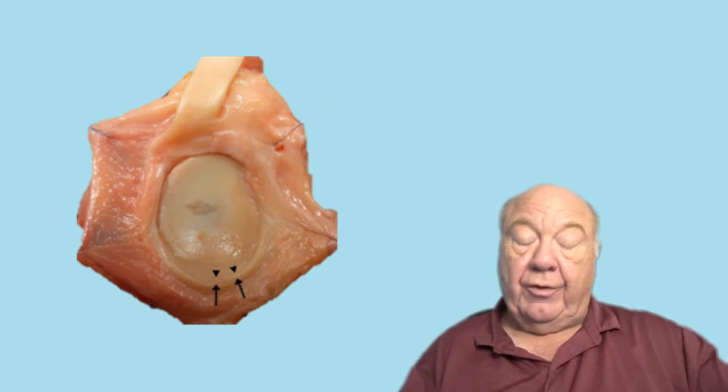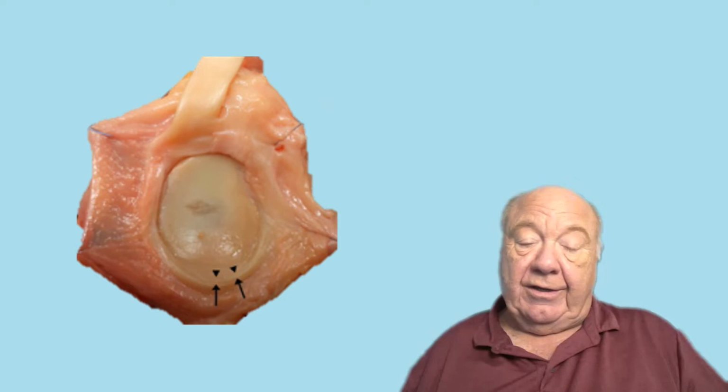This picture gives you a greater appreciation of exactly what the labrum does. Now, the labrum by itself, as I say, is probably not sufficient to increase the surface area or the depth of that concavity appreciably. But when it's combined with the stuff that attaches to it, then it becomes a much larger surface area and much more concave.